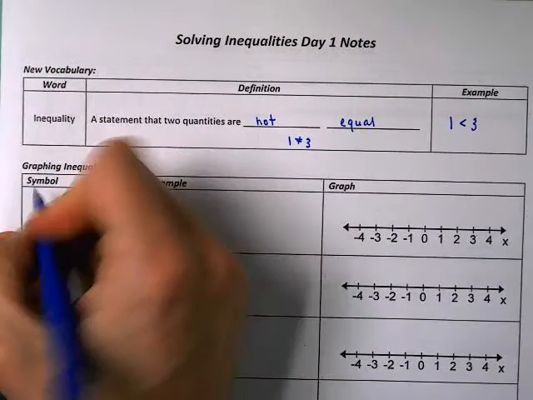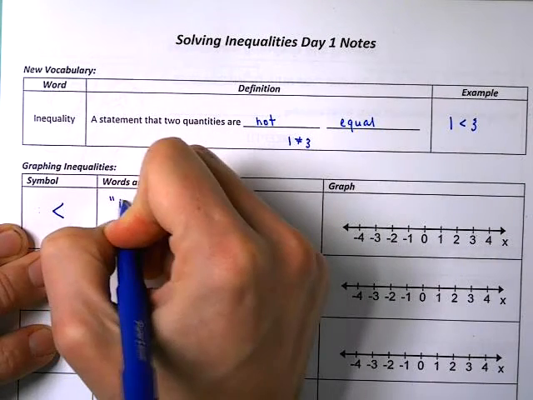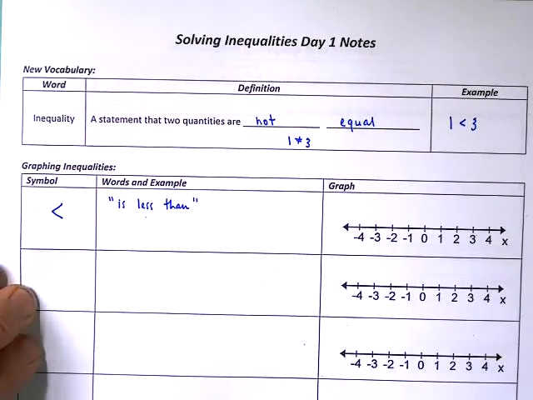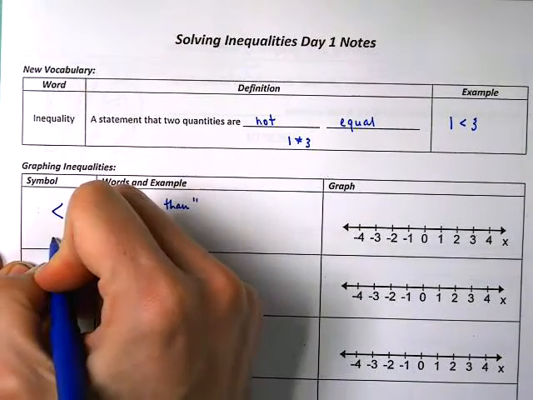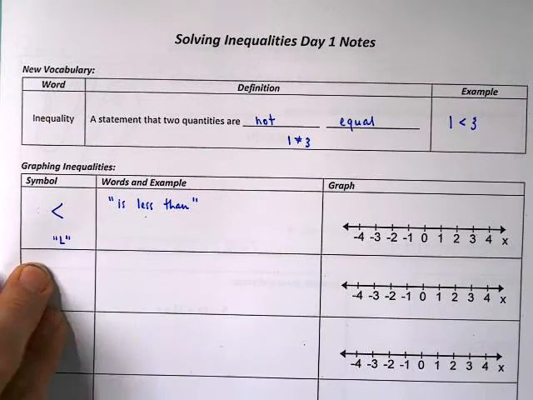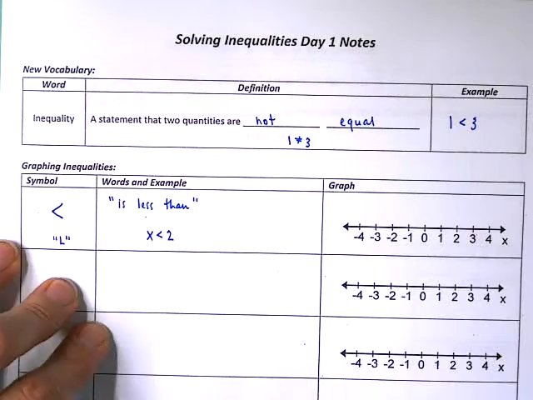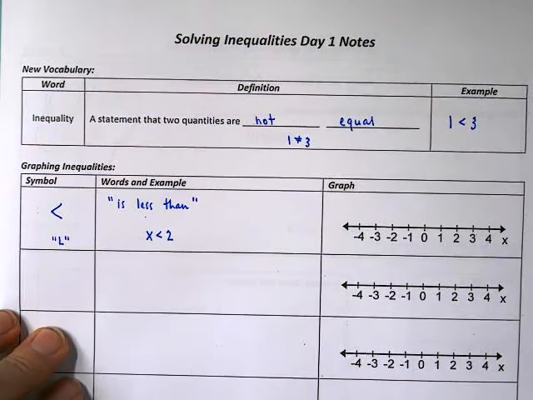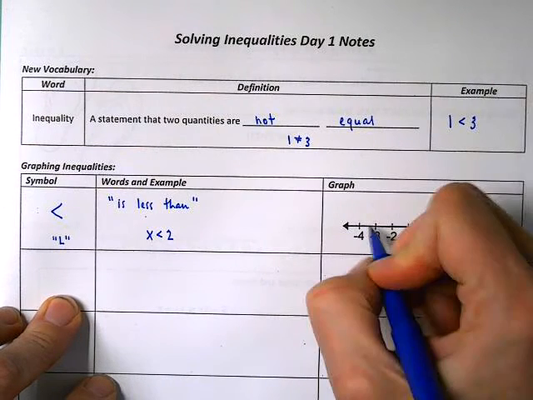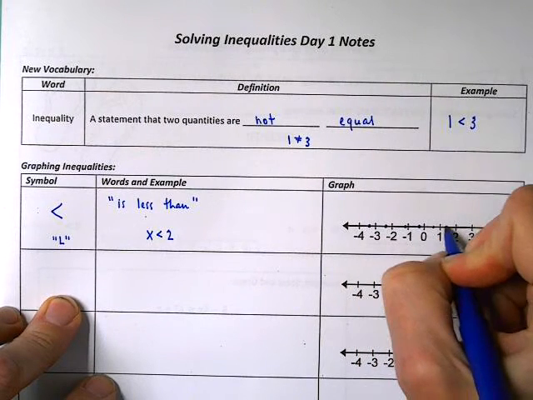So the first symbol is our symbol that means is less than. And the way I like to remember that is to think this kind of looks like an L. So if you think that's less than. So an example could be x is less than 2. Now, you saw in the Desmos activity today, we know that means we're including all the numbers that are less than 2. So any points along this in here are going to be less than 2.